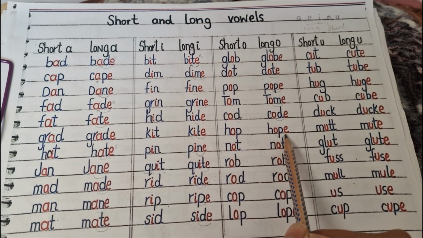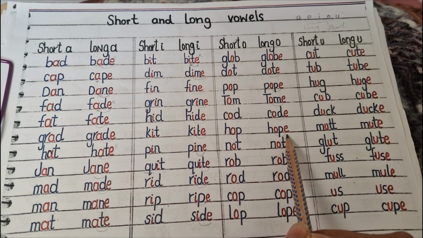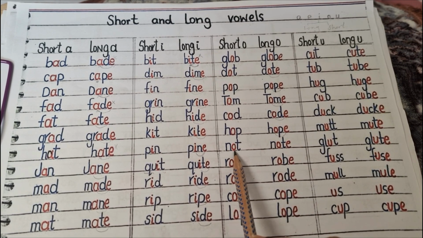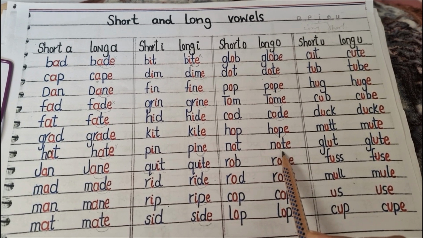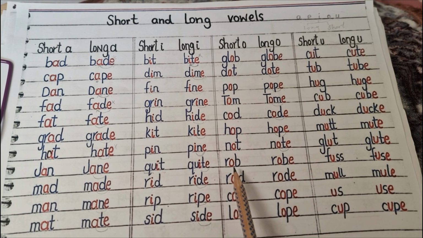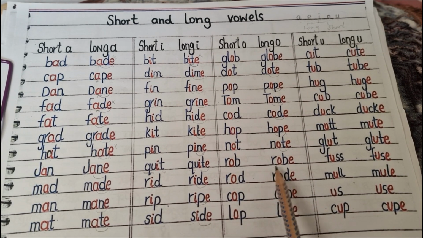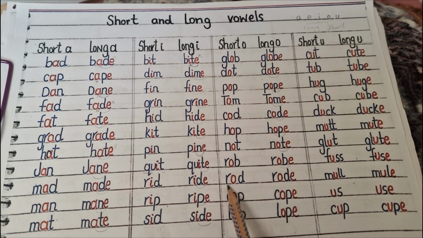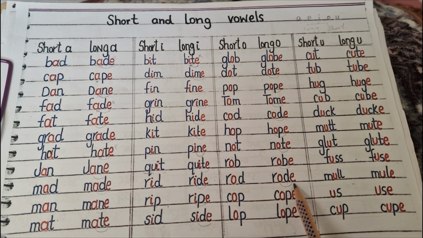H, O, P, hope. N, o, t, not. N, O, T, note. R, o, b, rob. R, O, B, robe. R, o, d, rod.